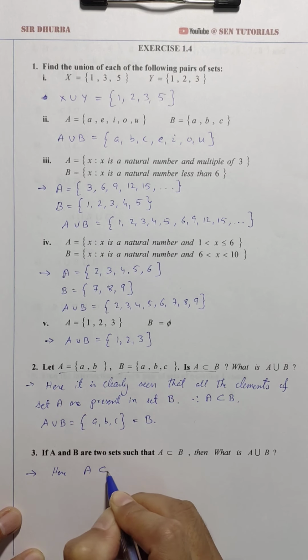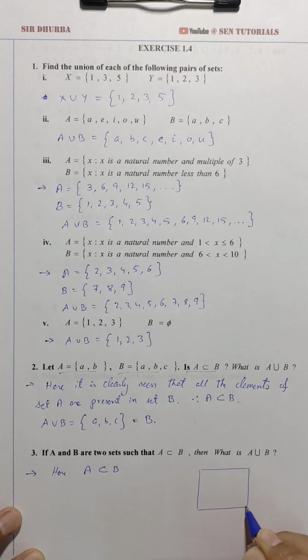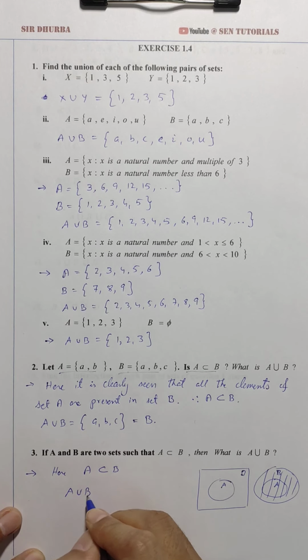Here, A is a subset of B. So of course we will be doing Venn diagrams, but it's something like this. We have the set B, the bigger set, and inside we have the set A, or if you don't want to use the universal set, it's something like this. This is the bigger set B and this is the smaller set A. So A is already inside of B because A is a proper subset of B. So A union B, if we combine, what do we get? We will be getting the set B itself. We have already seen an example here.